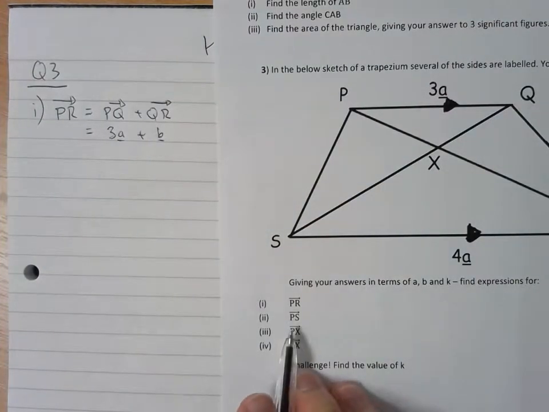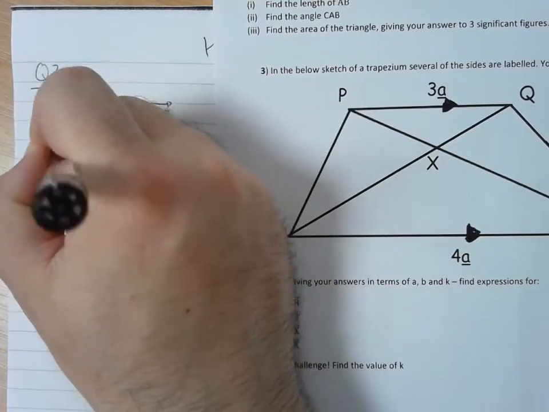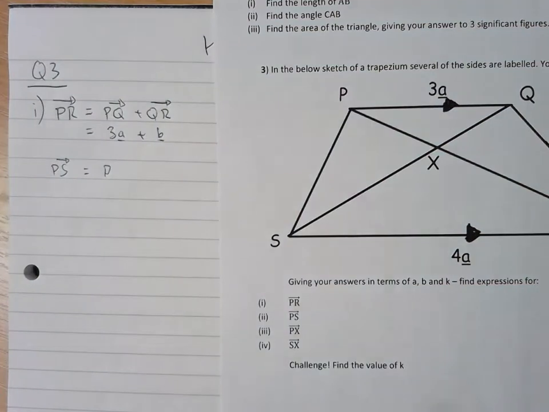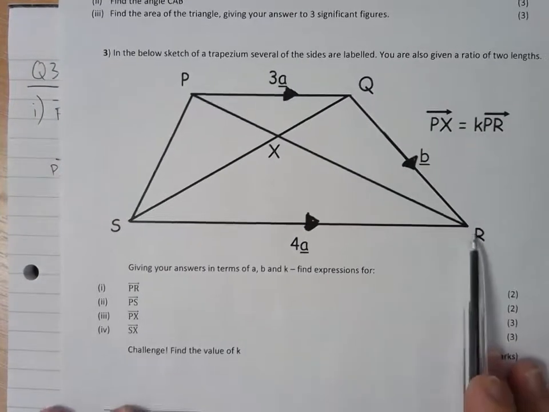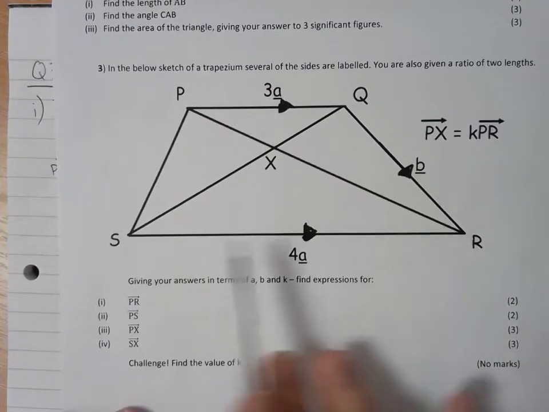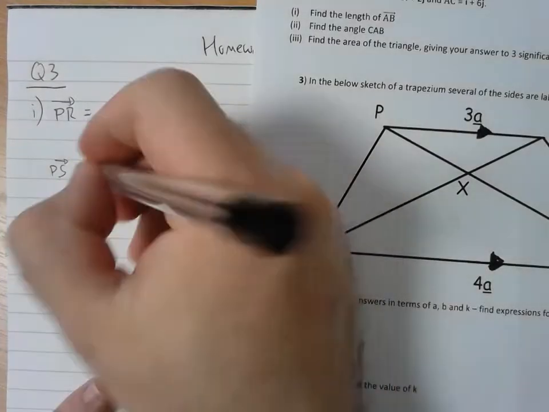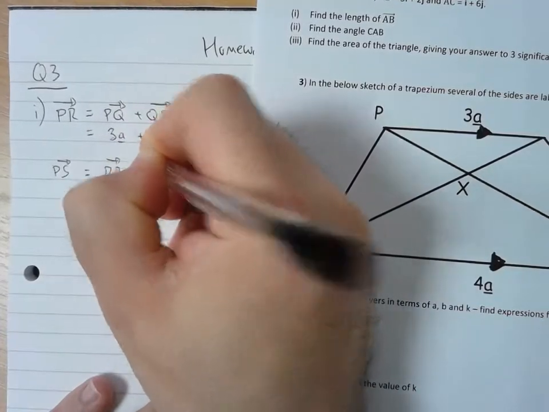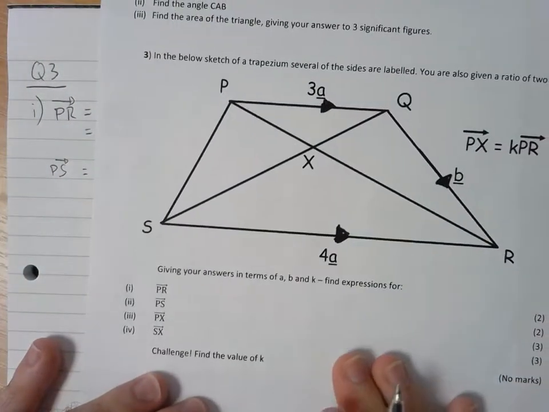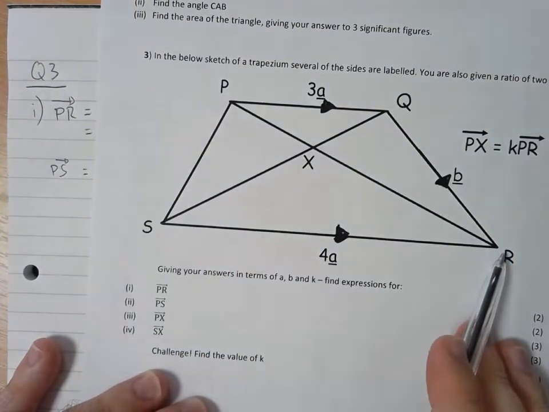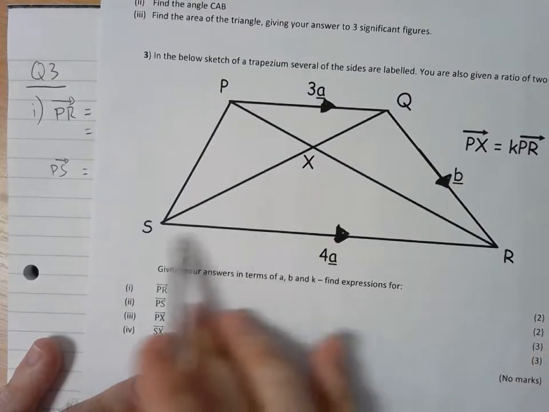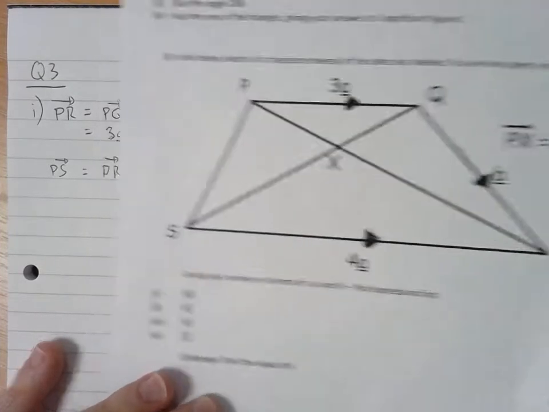PS is the next bit. We know how to go from P to R. All we need to do is then go from R to S. So this is going to be P to R plus R to S. We know our P to R, we did that for the first part of the question, and R to S is 4A, but it's actually going backwards along this vector, so it's minus 4A.